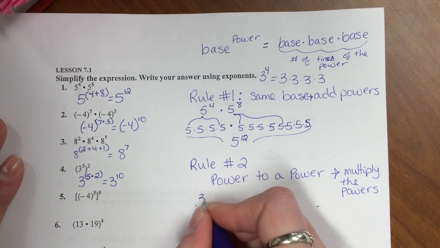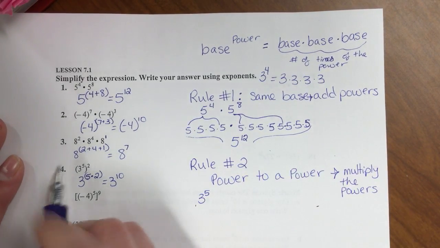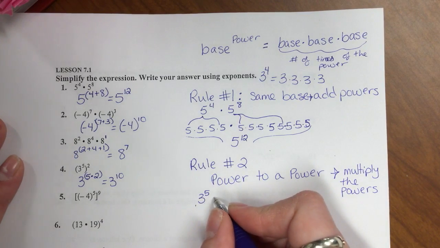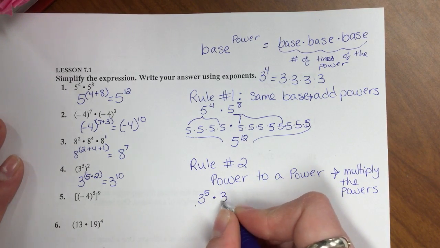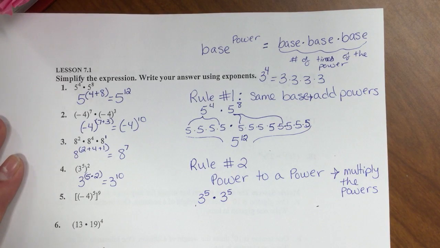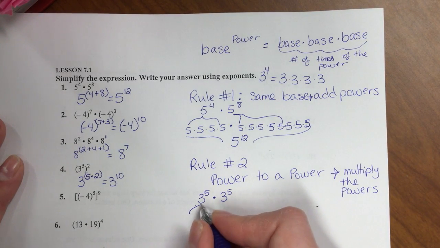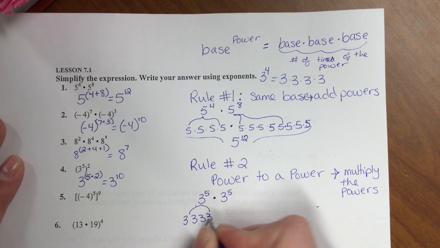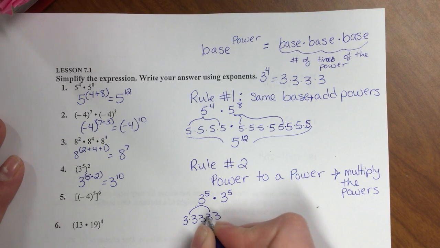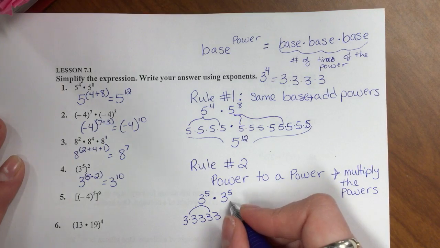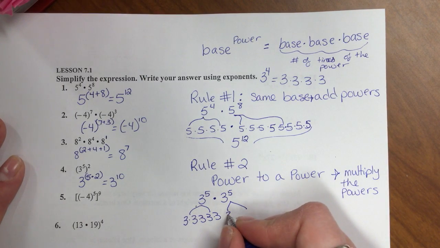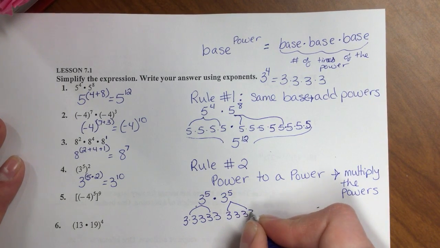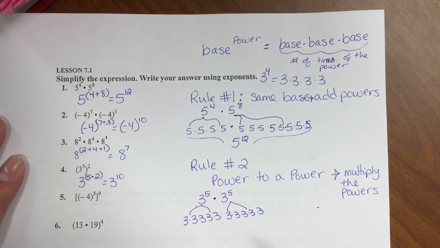3 to the 5th squared is 3 to the 5th times itself, 3 to the 5th. We can rewrite 3 to the 5th as 3, 3, 3, 3, 3, that's 5 threes, and we can rewrite the other 3 to the 5th as 3, 3, 3, 3, 3, another 5.